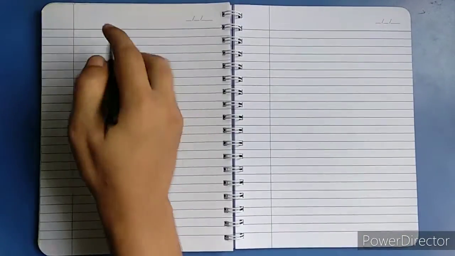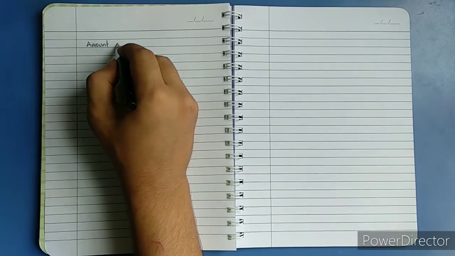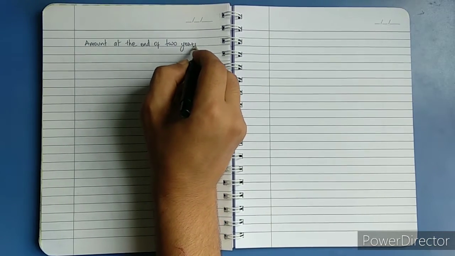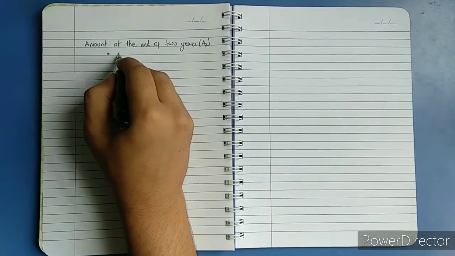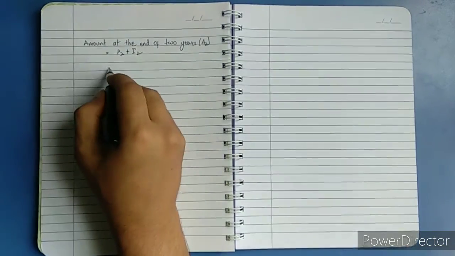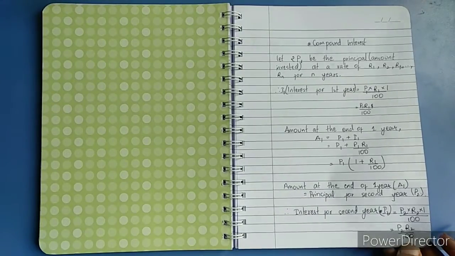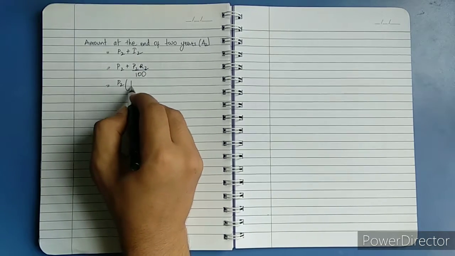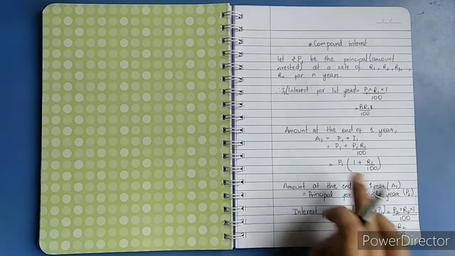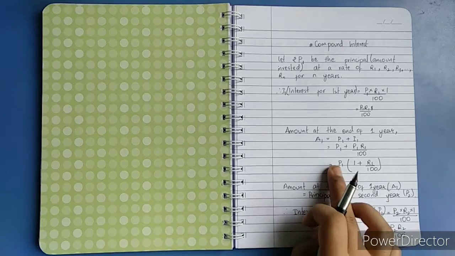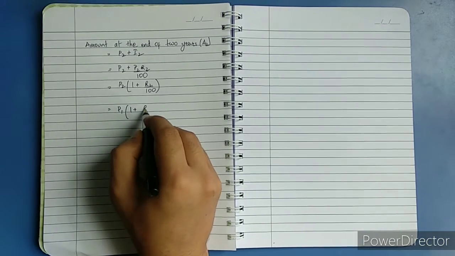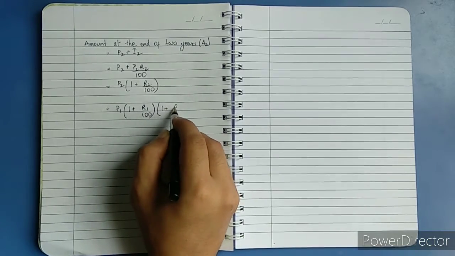Now amount at the end of 2 years, A2 will be equals to the principal plus the interest. So P2 plus I2, we have basically P2 R2 by 100. So this gives us P2 comes common, 1 plus R2 by 100. And we have P2 is equals to A1. And A1 was equals to P1 1 plus R1 by 100. So P2 is also equals to P1 1 plus R1 by 100. So we have, instead of P2, we have P1 1 plus R1 by 100 into 1 plus R2 by 100.